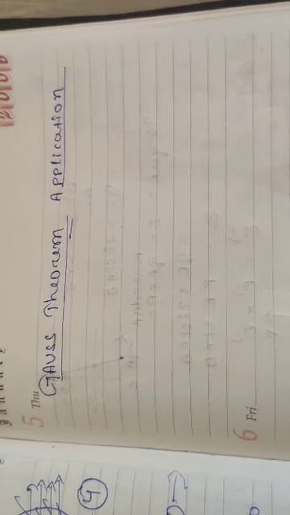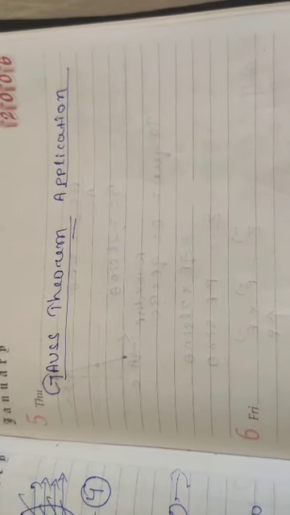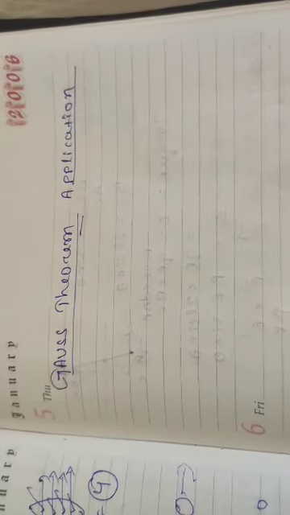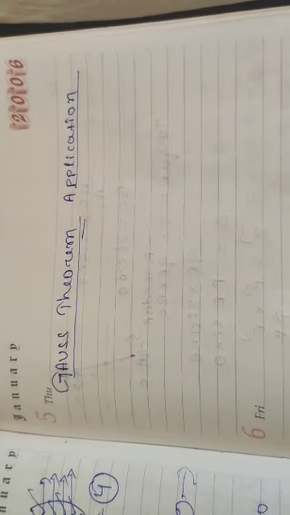Now let us study the applications of Gauss theorem. There are so many applications. First one is line charge, second one is sheet, third one is sphere. In sphere we have two cases, one is hollow, another one is solid.